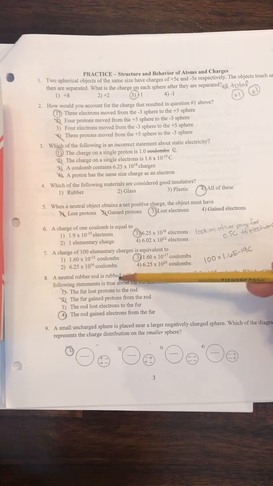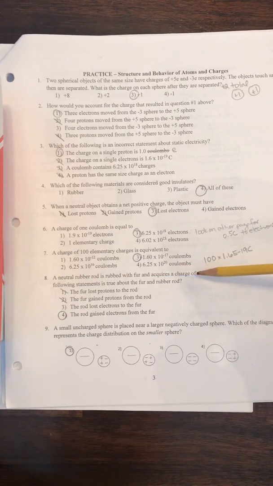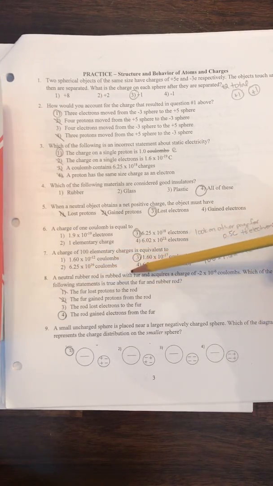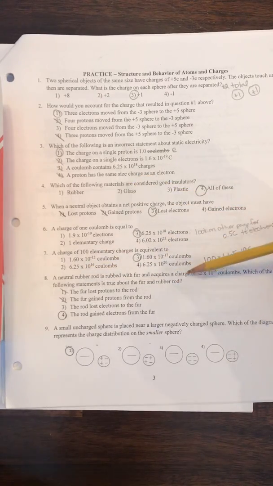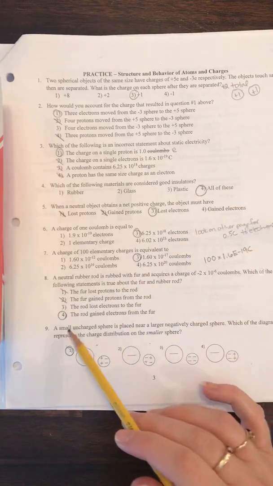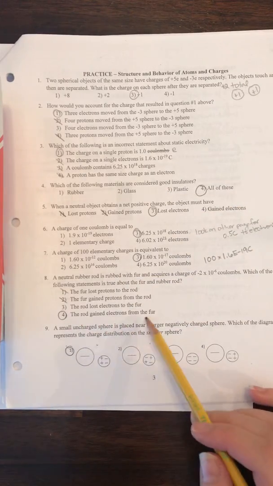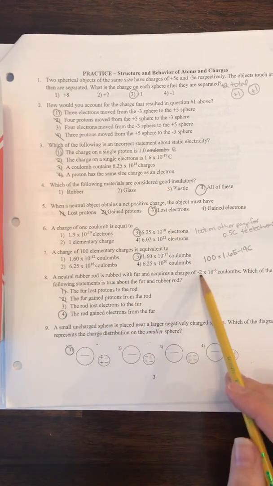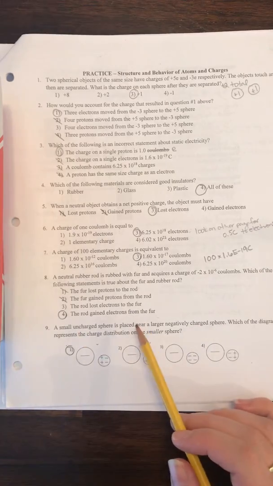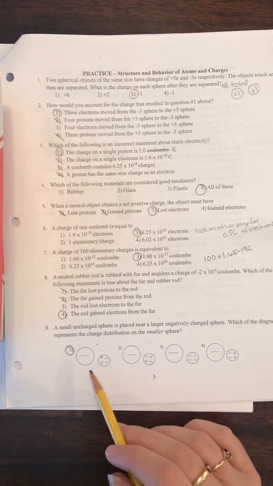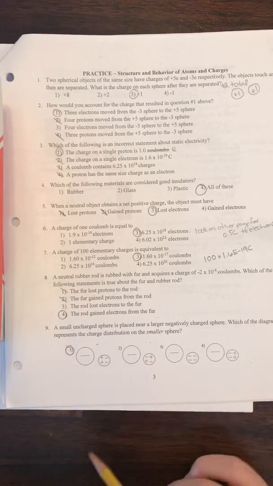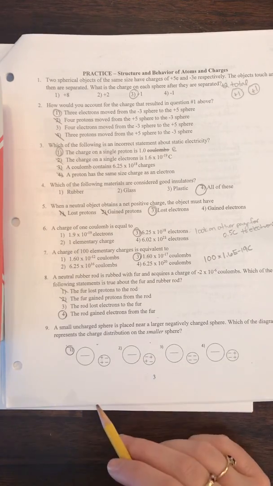If a neutral rubber rod is rubbed with fur and it acquires a charge of negative, that means the rod must have gained electrons from the fur. Okay, if it became negative, that's because it gained electrons. And last but not least, which of the diagram best represents the charge distribution?